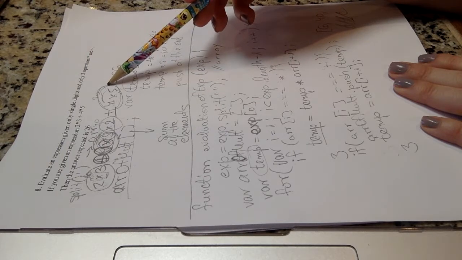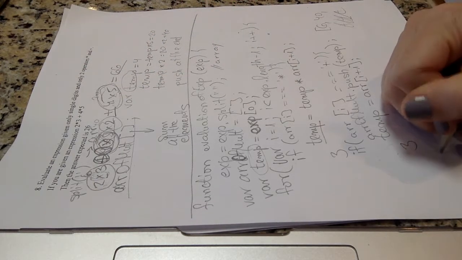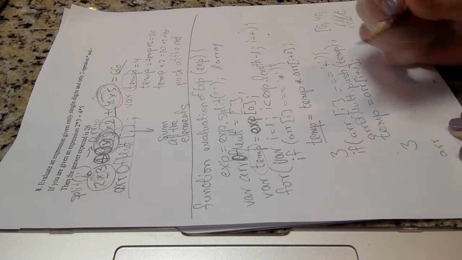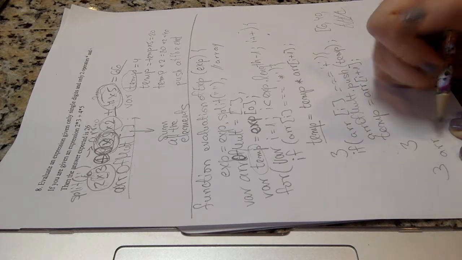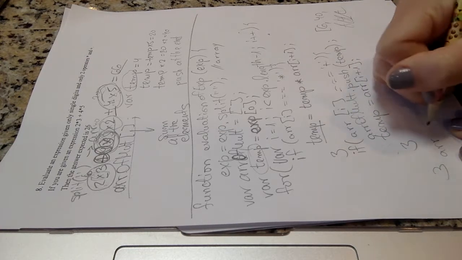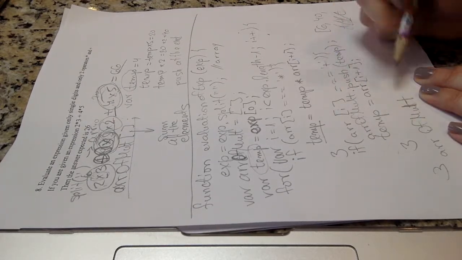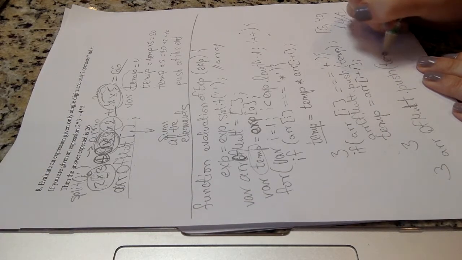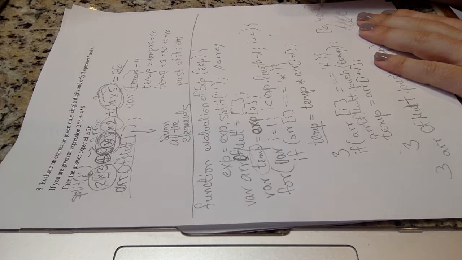Okay, and then it's the end of the array, so I need to push the temp at the end after the for loop. If I'm going to the end of the array, then I need to do array of mult push temp, and then I have it here, so it's another 20.